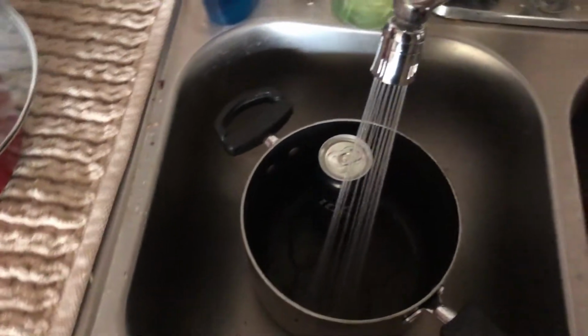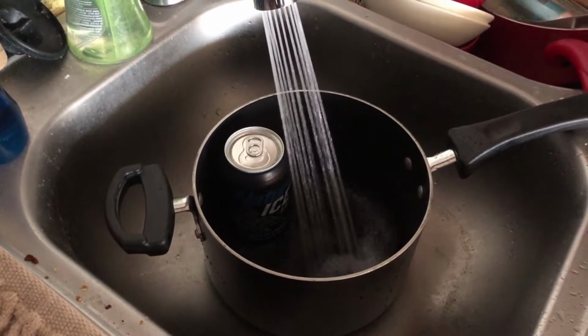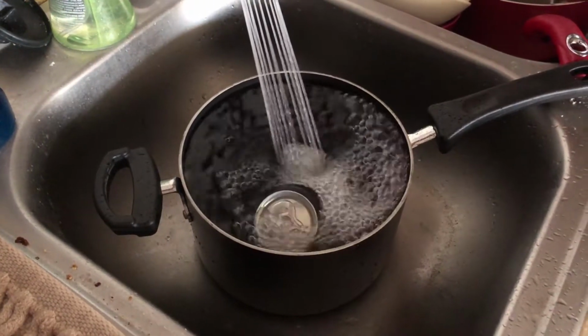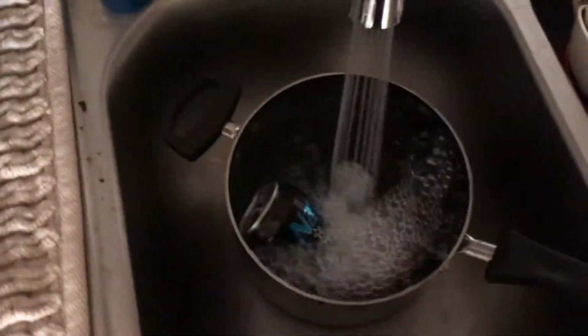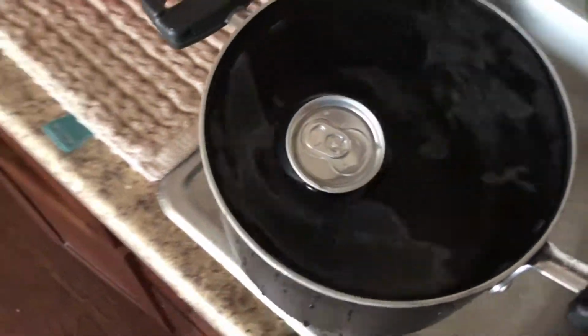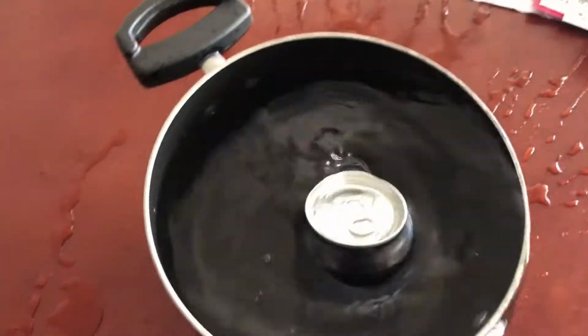Now we gotta fill a pan with water to test this experiment. Let's time lapse this, what do you say? Perfect. Now to get this to the table. Damn, pretty heavy. Oh.